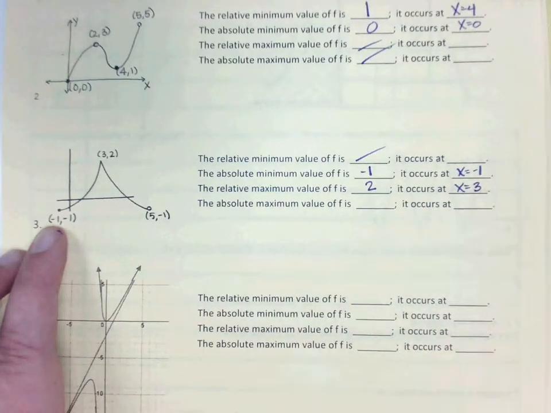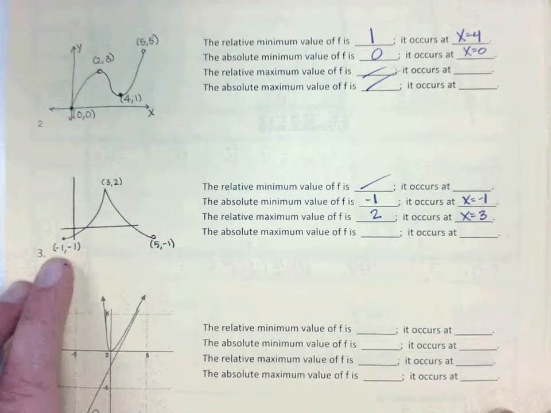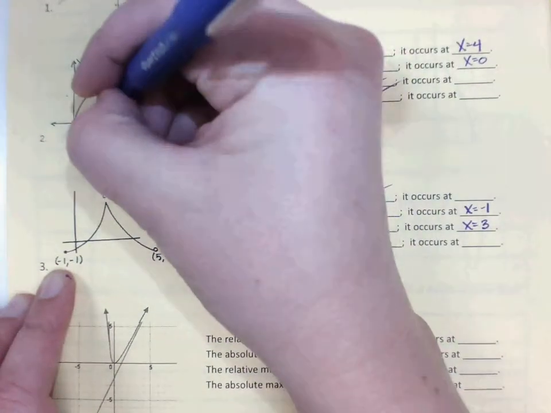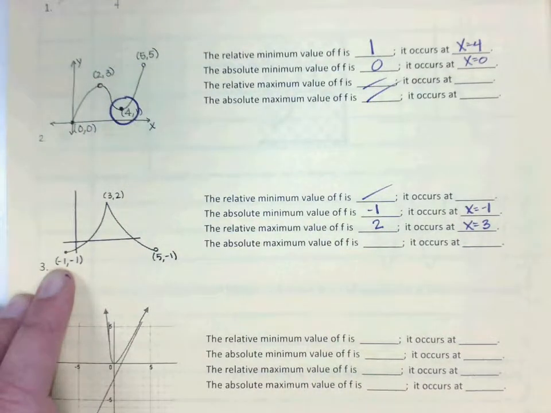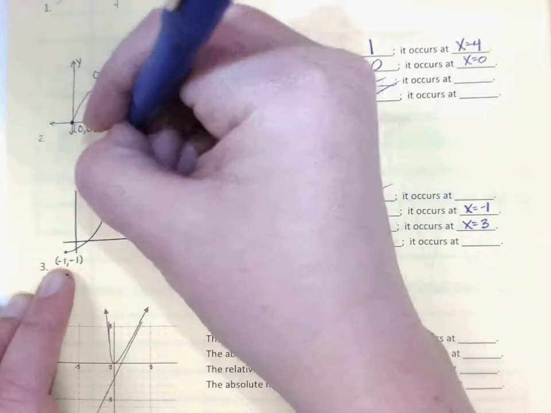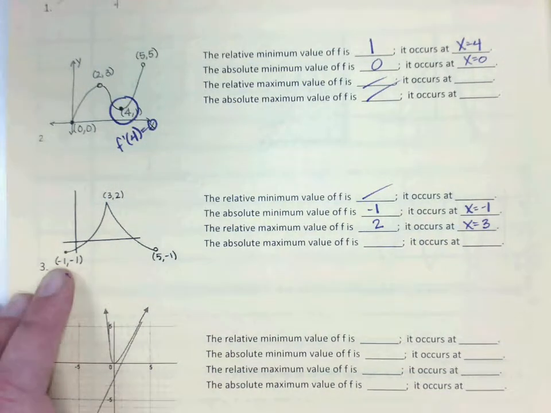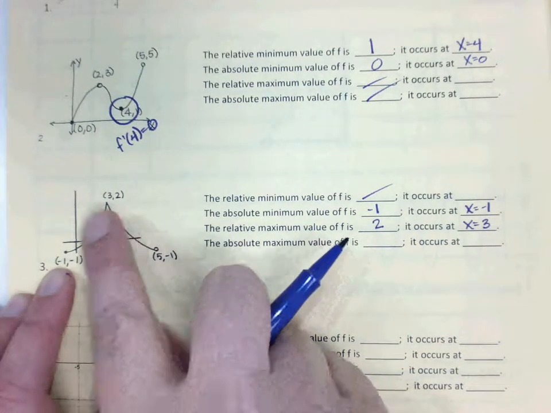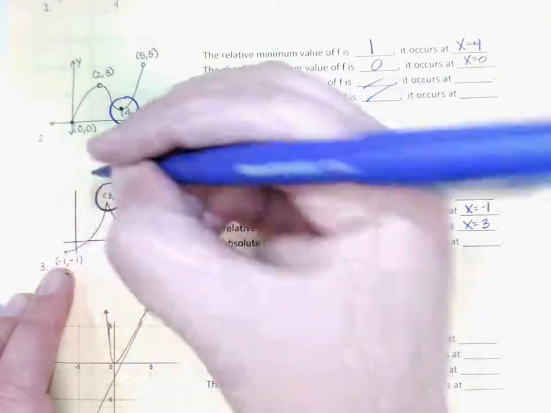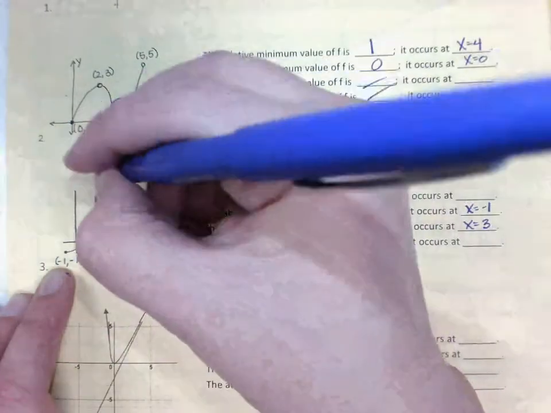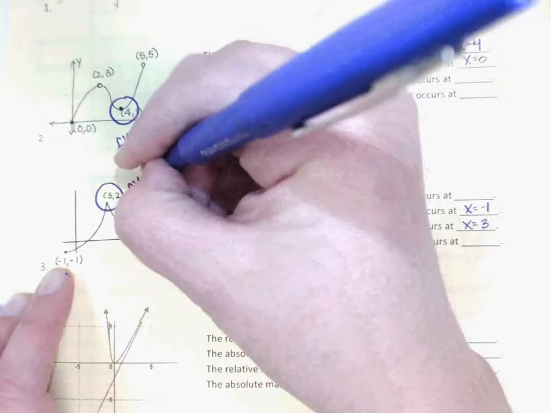Now, let's talk about something real quick. Go back to graph number 2. What is the slope at this relative minimum? F prime of 4 equals 0. Because what kind of slope is it? It would be flat. Okay, now look at 2. What is the slope here? Undefined. F prime of 3 is undefined.